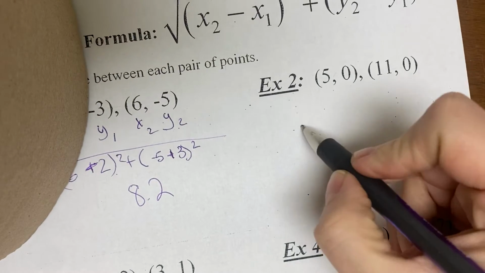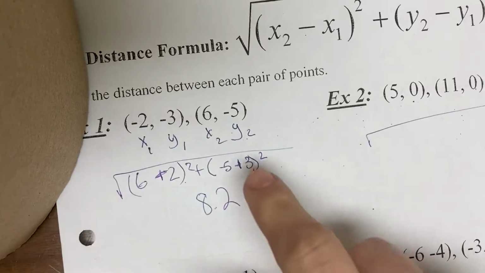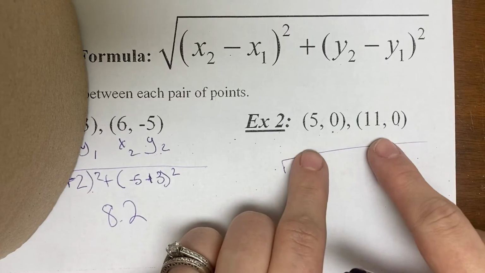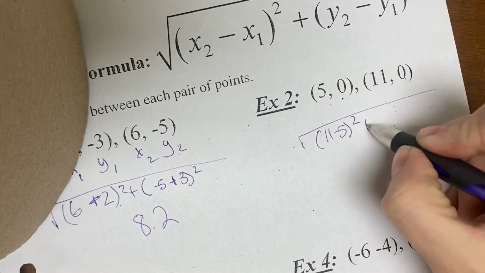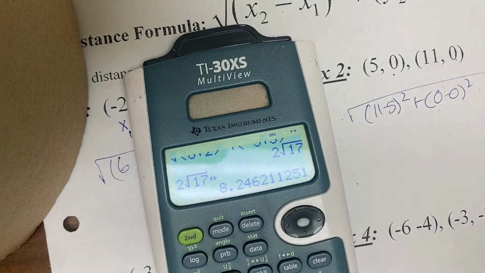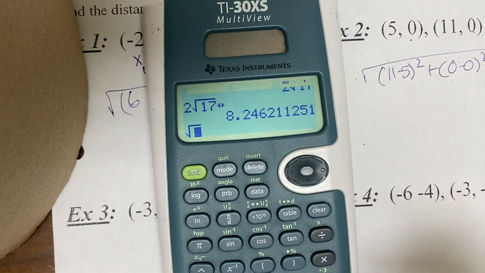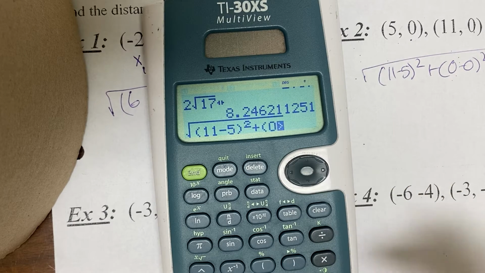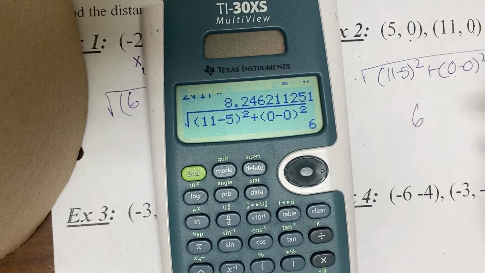We do the same thing here. 11 minus 5, 0 minus 0. It's the same pattern every time. Here we did 6, negative 2, and then negative 5, negative 3. So we're going to do 11, 5, 0, 0. Square root. You get 6.